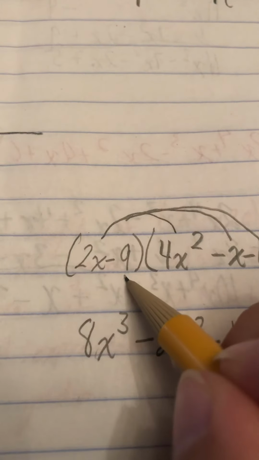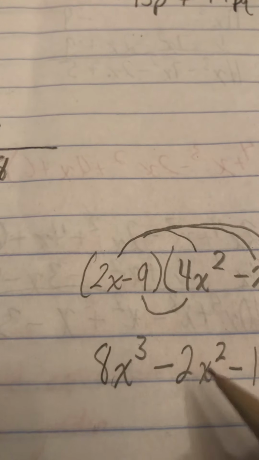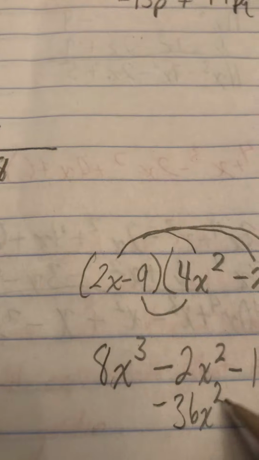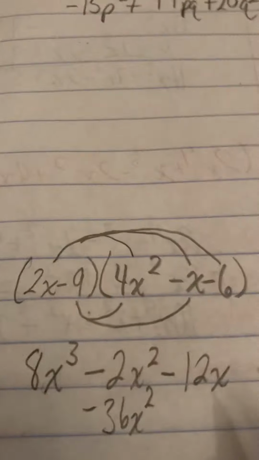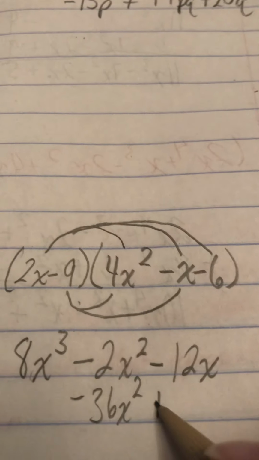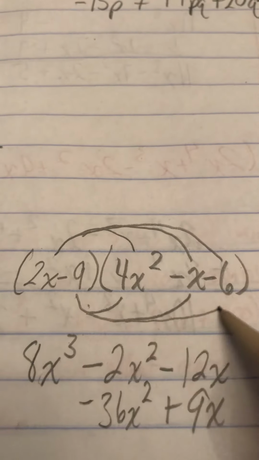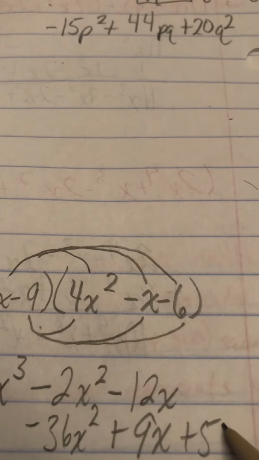Now we're on to negative 9. Negative 9 times 4x squared is negative 36x squared. That should go underneath this x squared, because they're like terms. Negative 9 times negative x is positive 9x, so it should go underneath this 12x. And negative 9 times negative 6 is positive 54. That goes over here by itself somewhere.